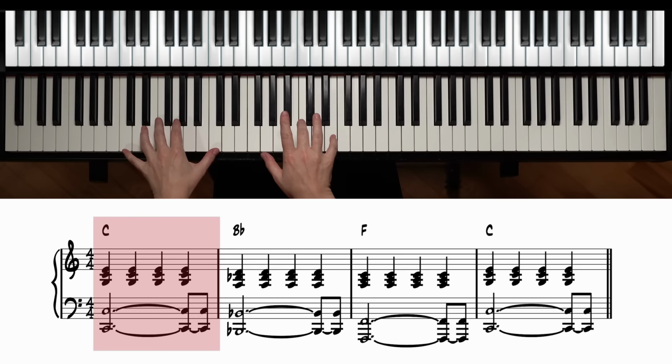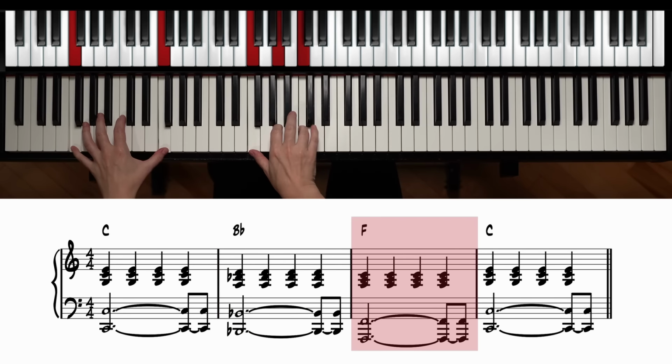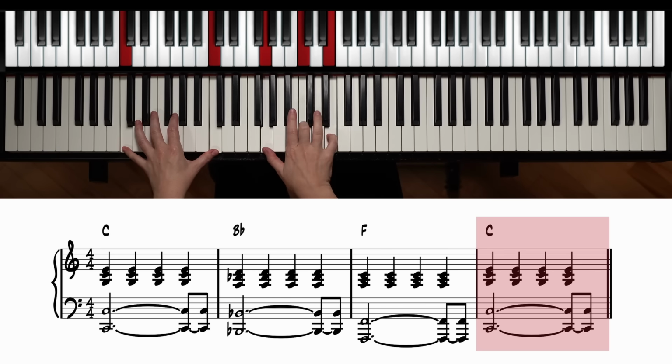So if I do that only with the 3 chords, we have C, 2, 3, 4, B flat, 2, 3, 4, and back to C. So a very simple idea, you just take the rhythm of the quarter note and you play that on all the different chords.